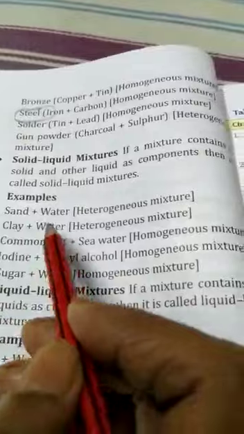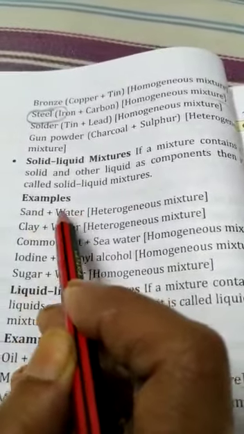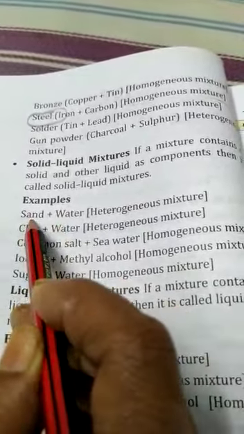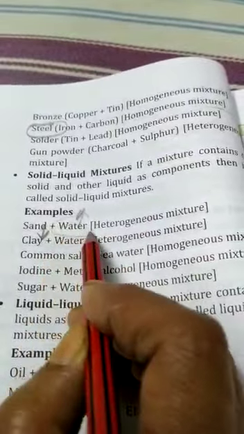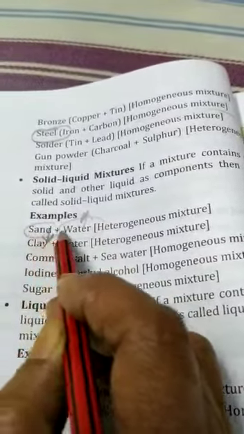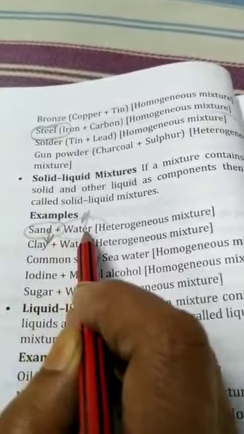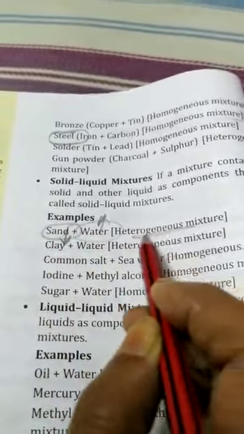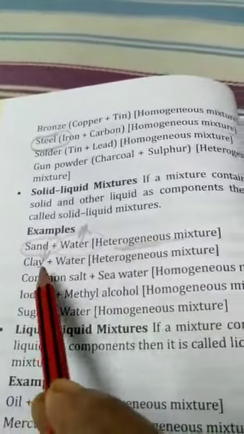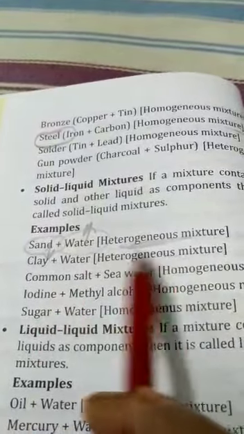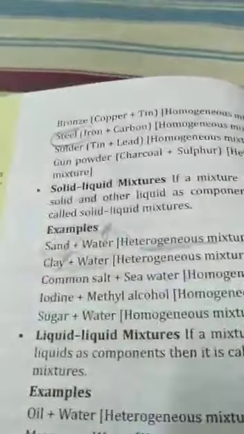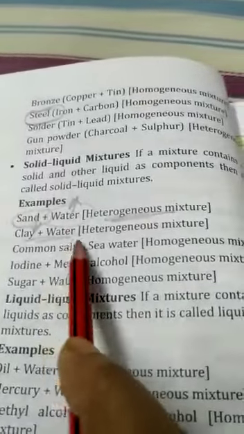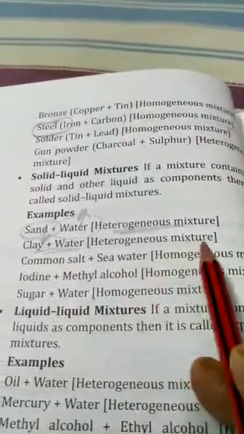Why is it heterogeneous? When sand is mixed with water, what happens? Sand settles down and water goes up. So we can see the clear water at the top and sand settles down. So we can see both the constituents separately. So it is a heterogeneous mixture. Same in the case of clay and water. When clay and water are mixed, the clay disperses in the whole water and after some time it settles. So we can see both clay and water separately. So it is a heterogeneous mixture.